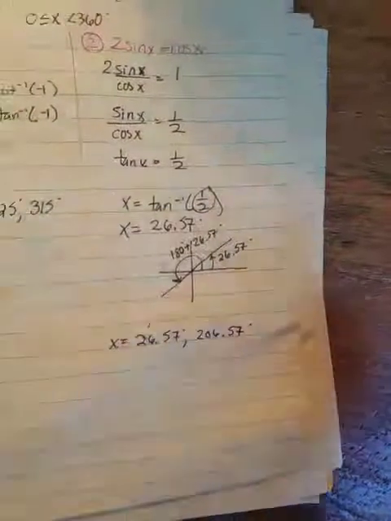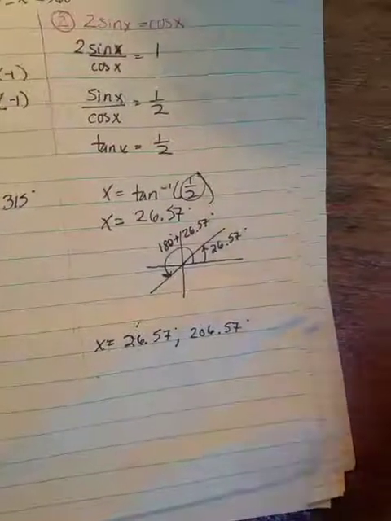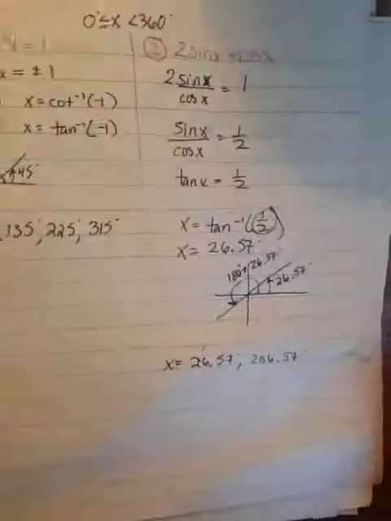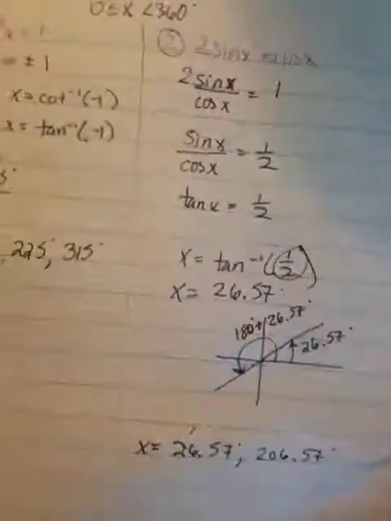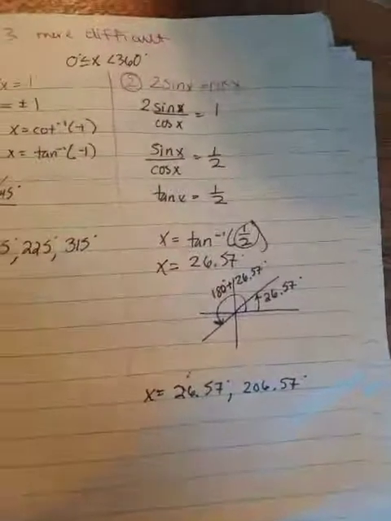Just as a side note, remember you're not adding on for this situation like plus 360 degrees n or anything like that, because we specified in the directions we wanted it from 0 to 360. So if you've been struggling with this, I hope this helps a little bit for your homework tonight.